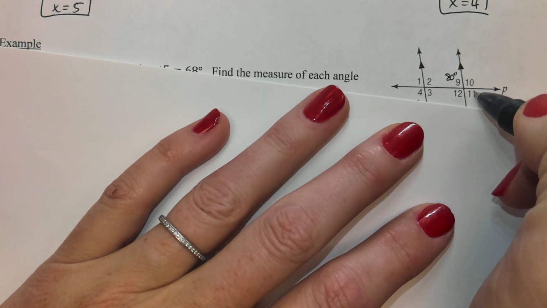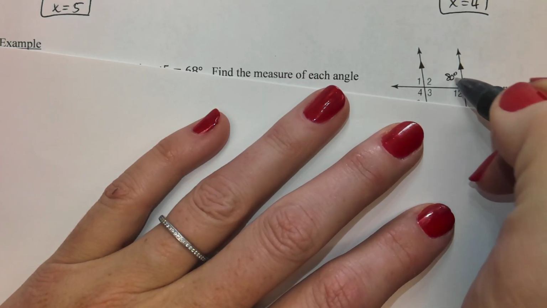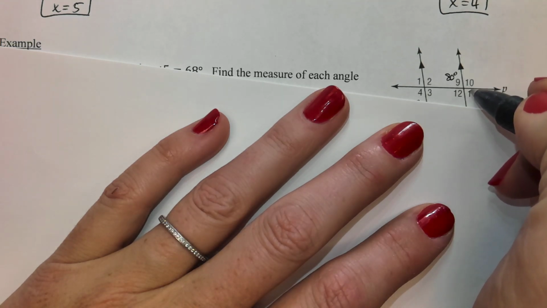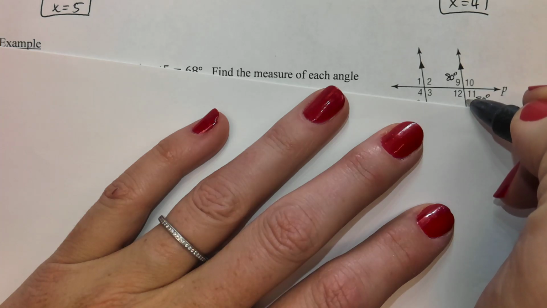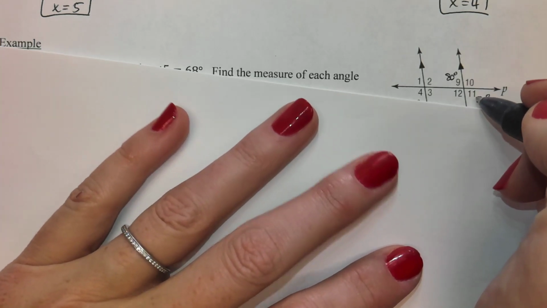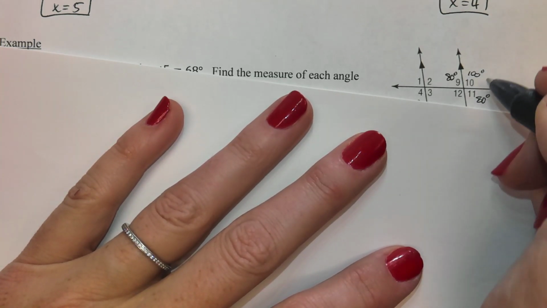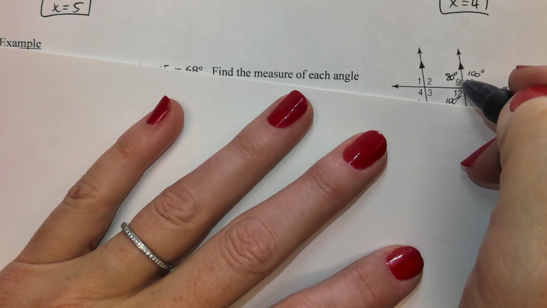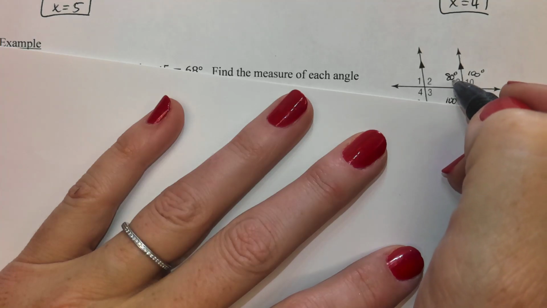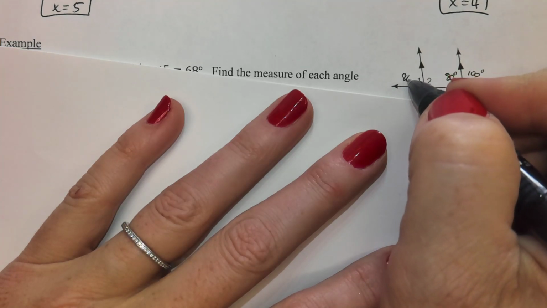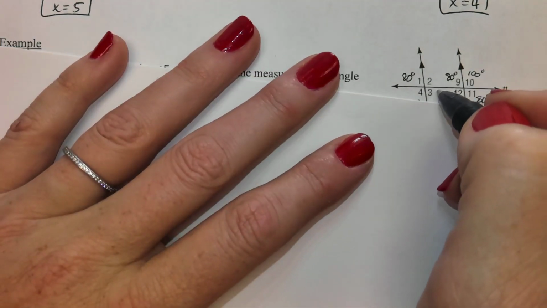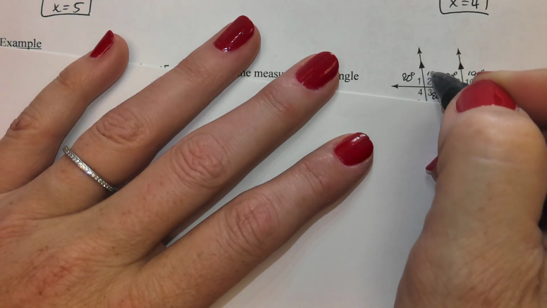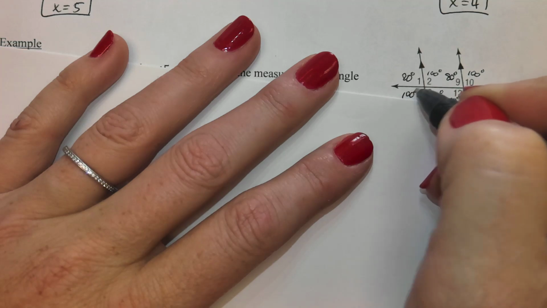To go from this angle to this one would be 80 degrees. Those are vertical, so those are equal. And then next two angles, these adjacent angles that make a straight line, they are supplementary. So this angle will then be 100, which makes this one 100 because they are vertical as well. Since these lines are parallel, this 80 can jump all the way over here for corresponding, or that 80 could have gone here for alternate interior, which makes that 100 go here and right here.